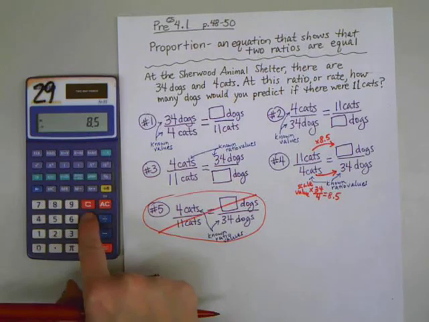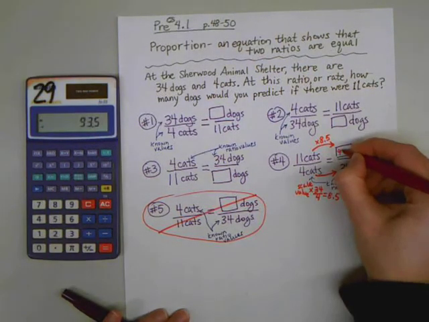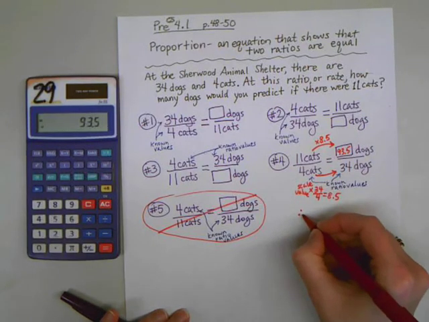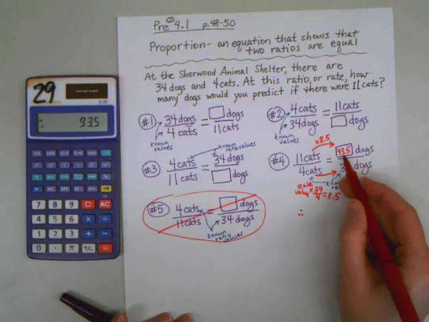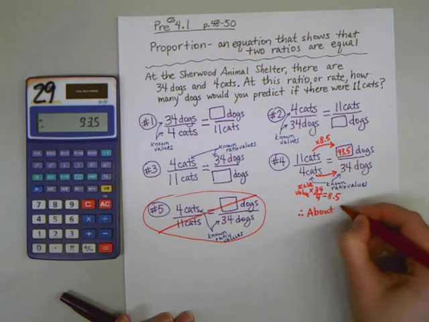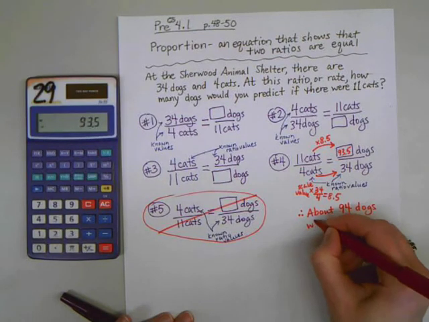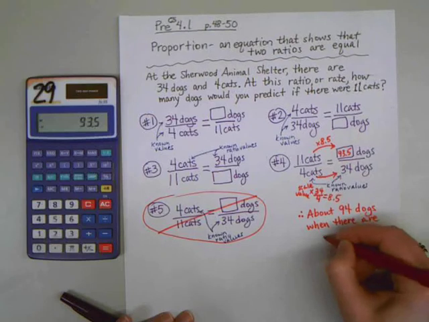Here's my 8.5 times the 11 cats, and that's 93.5 dogs. Now, because we cannot have partial dogs, it would be appropriate to round this up to the nearest whole dog, and then we would say there's about 94 dogs when there are 11 cats.